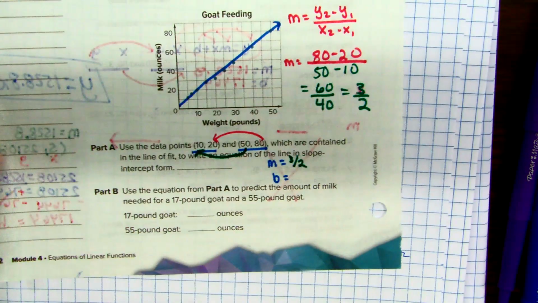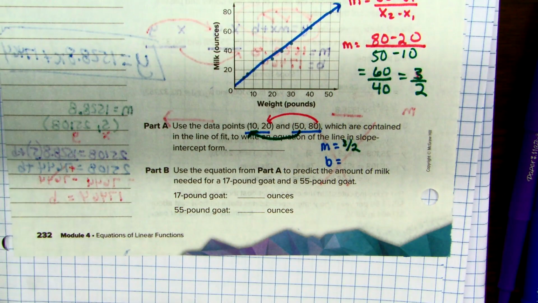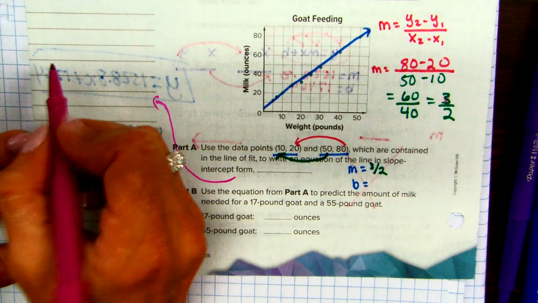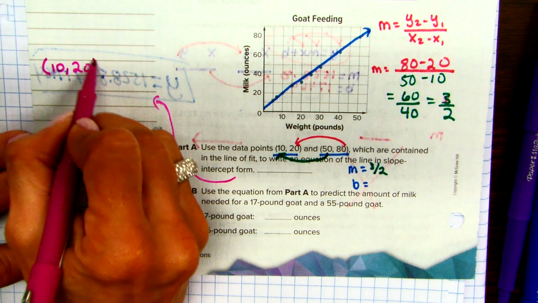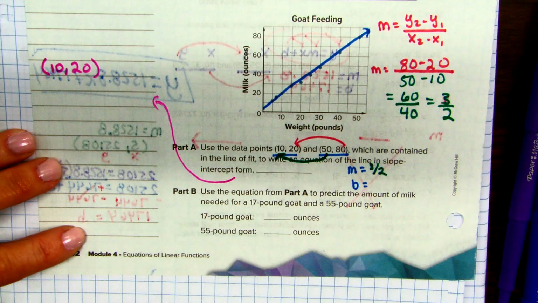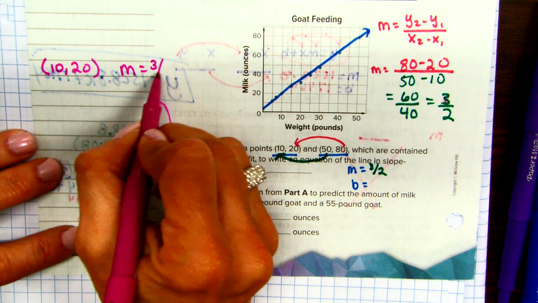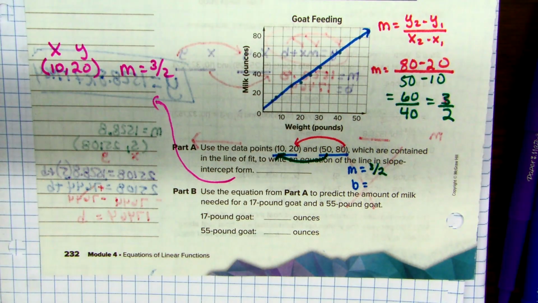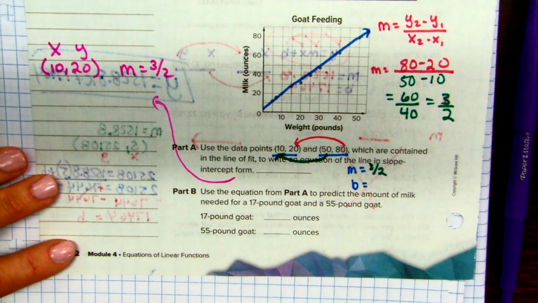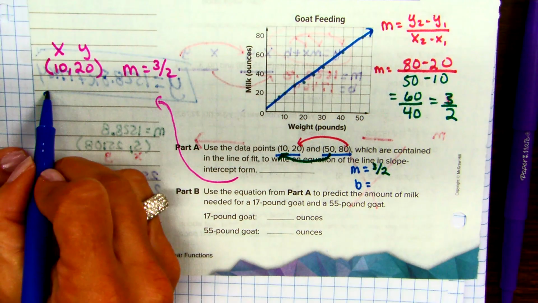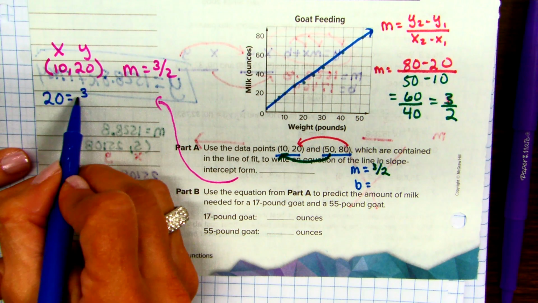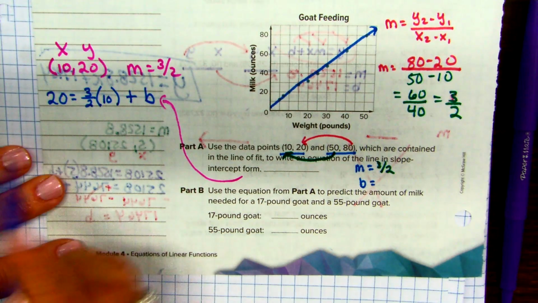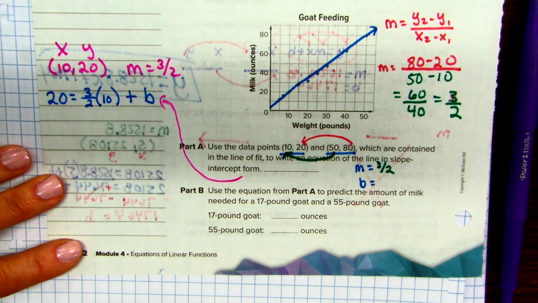All right, how do we find B? Well, pick a point. It doesn't matter what point we use. I'm boring, I just picked the first one, but it really doesn't matter. First point and your slope. So guys, X, Y, and M, that's 3 of the 4 letters that's in slope-intercept form. Plug them in and solve for the one you're missing. Y equals M times X plus B. X, Y, and M just plug right into slope-intercept form.